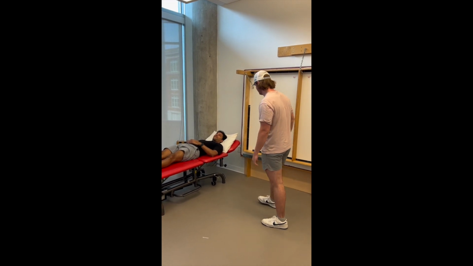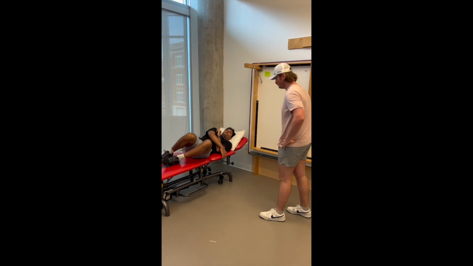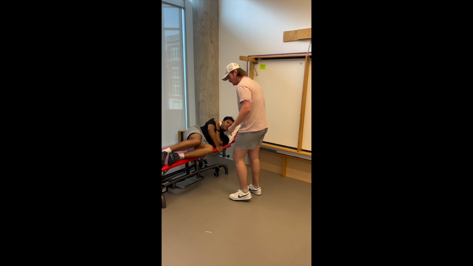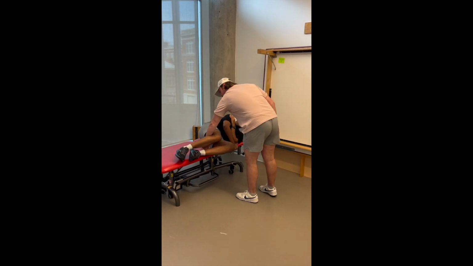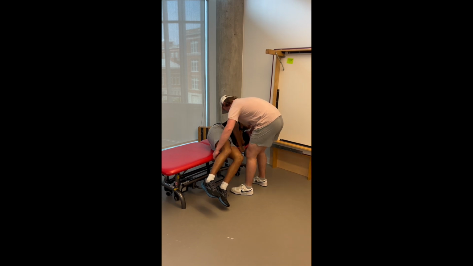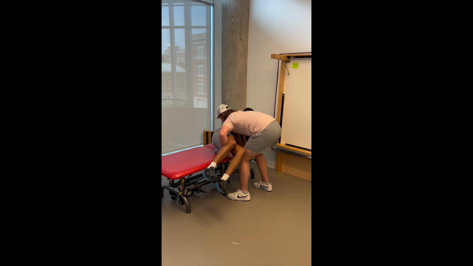We're just going to get you to a seated position here. So go ahead and get to a side lying position for me. From here, your bottom legs can hang off the table just briefly. What I'm going to have you do is push up off the table with your right arm as I help you get up.